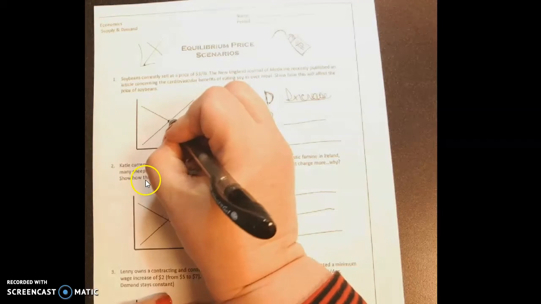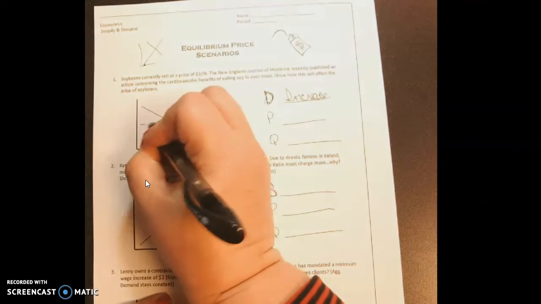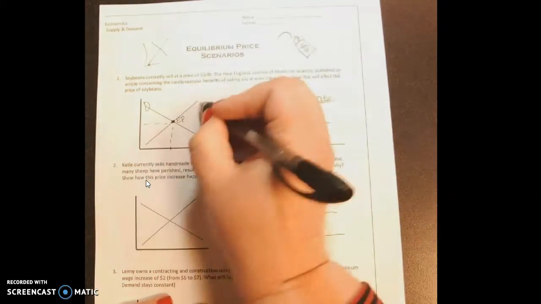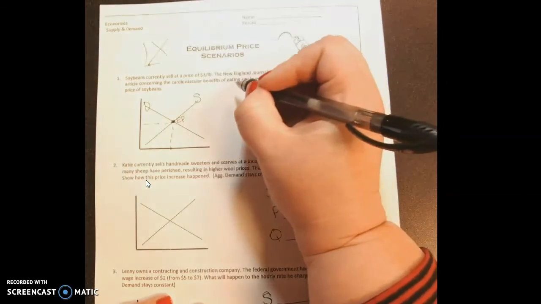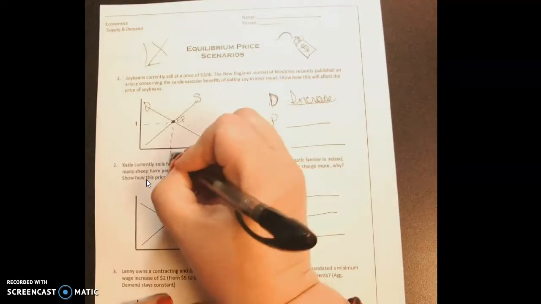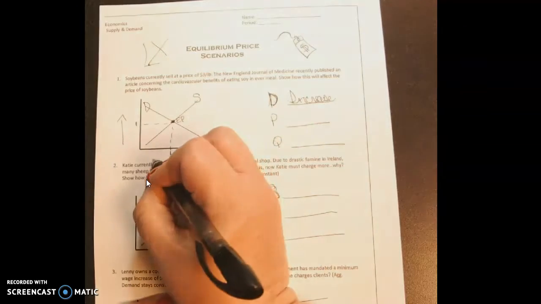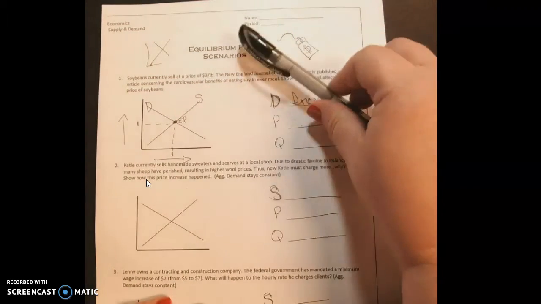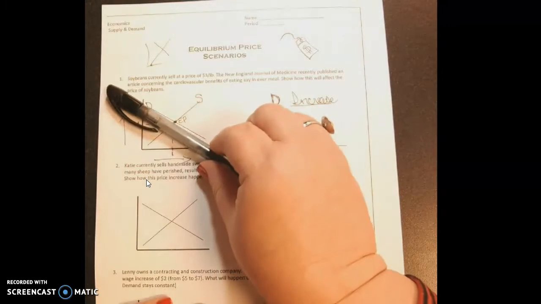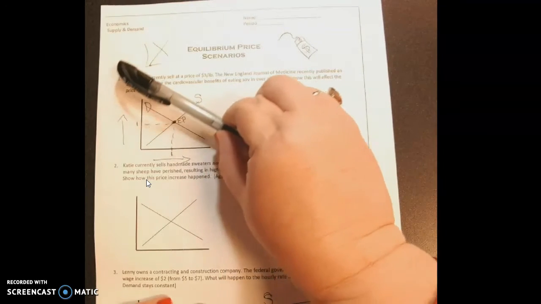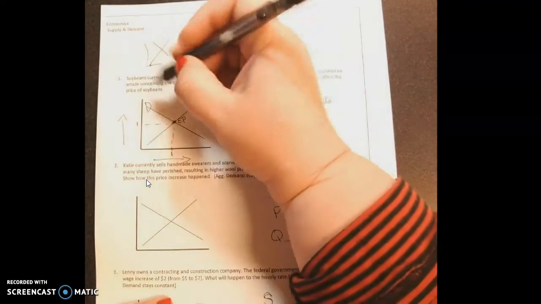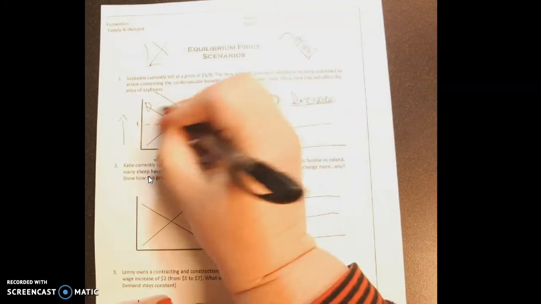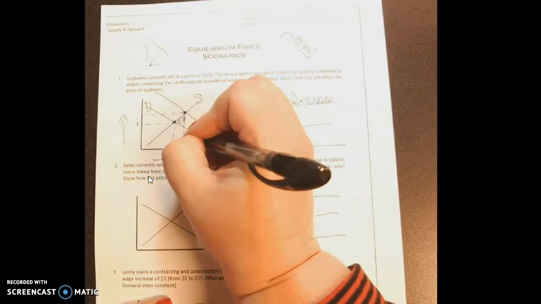So we come here, our equilibrium price is where they intersect. Our demand curve goes down and toward the right, supply goes up and toward the right. And we know price goes up that way, quantity goes up that way. Okay, if there's an increase in demand, I'm going to take my pen, lay it on my demand curve, and we're going to shift it to the right, because that means there's an increase. I got my new equilibrium price.